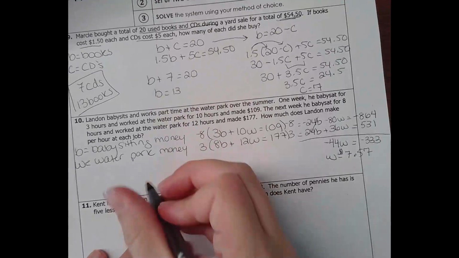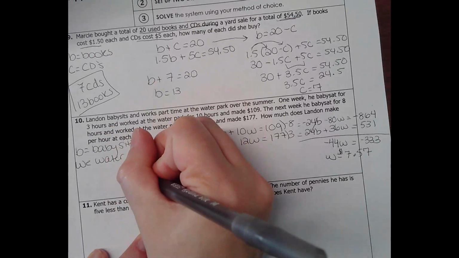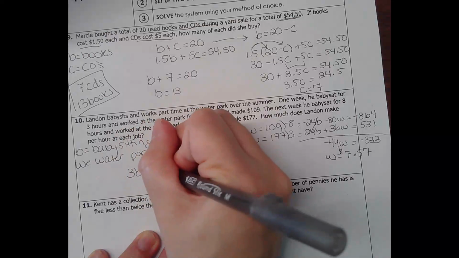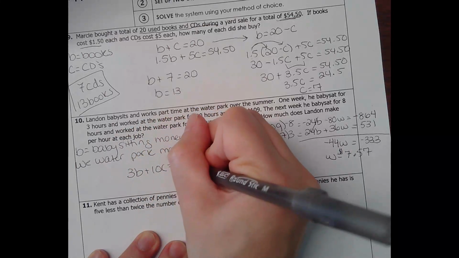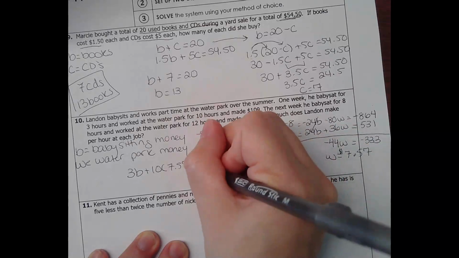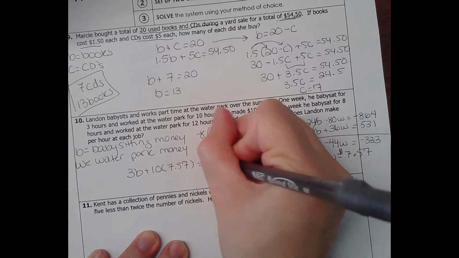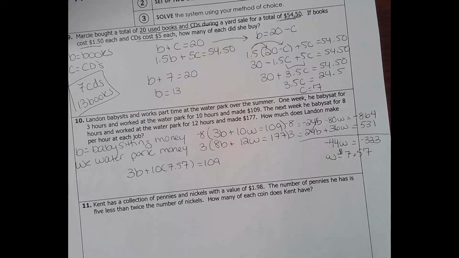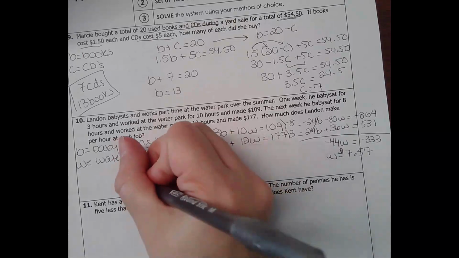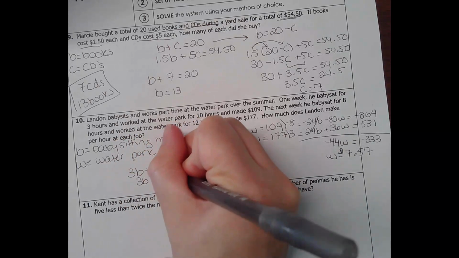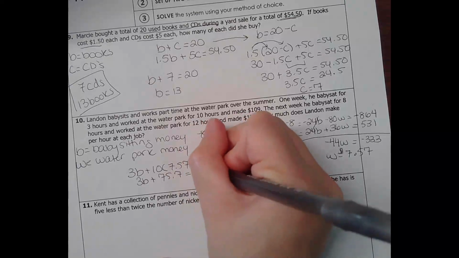So now let's plug it into the originals. Plus 10 times 7.57 equals 109. So 3b plus 75.7 equals 109.